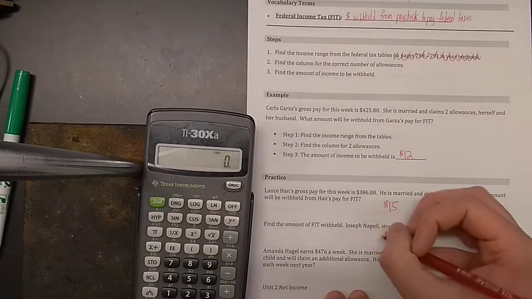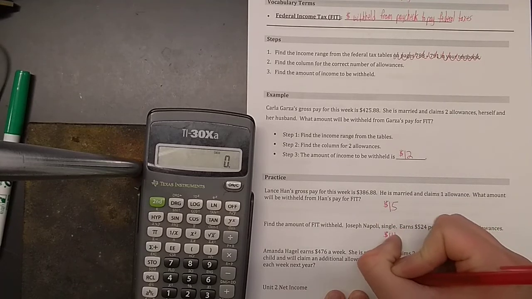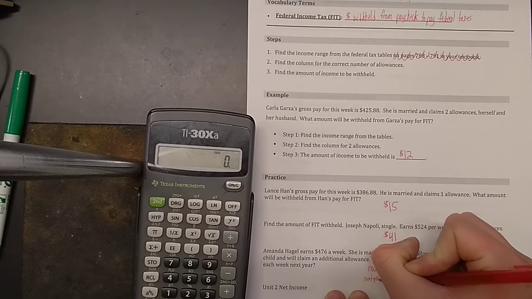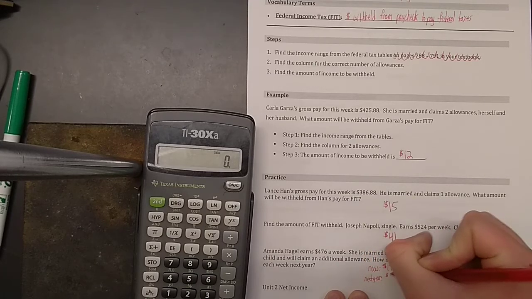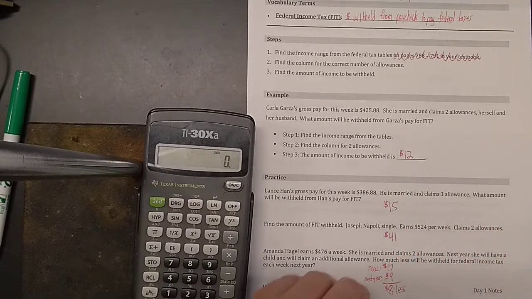So now she's paying $17. Next year, she's paying $9. We subtract those, and we see that she's going to be paying $8 less per week next year because she is adding another allowance to the family. She's having a kid. Her family is growing, so she doesn't have to pay as much income tax up front. Okay? That's pretty much it with federal income tax. It's very straightforward. You just have to know how to use that chart.